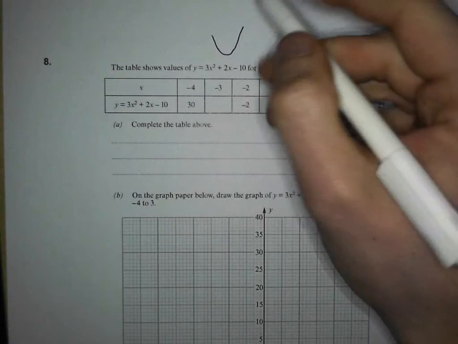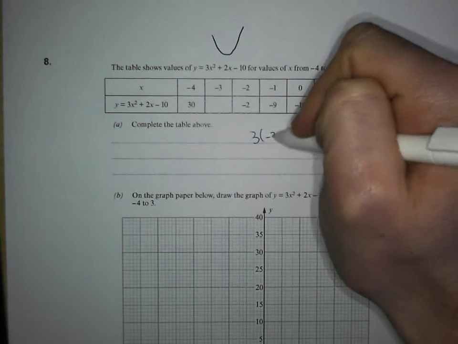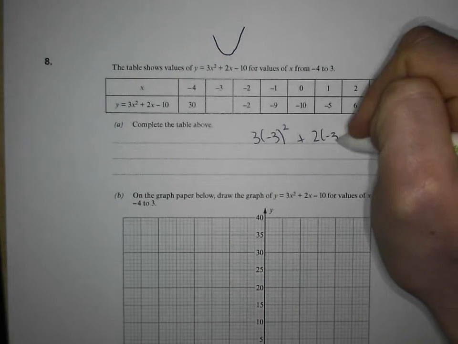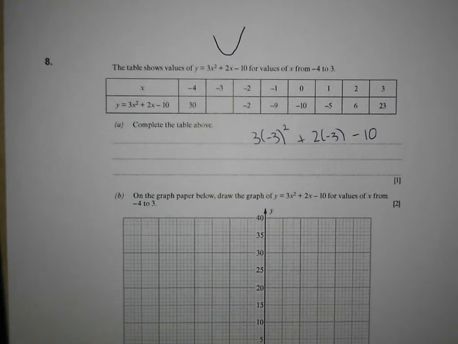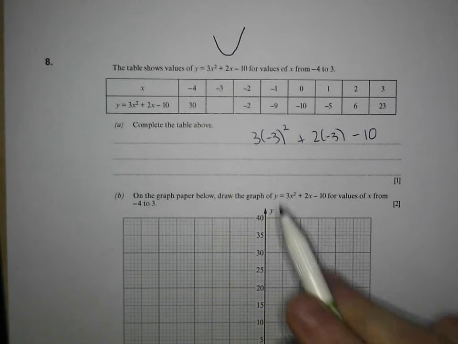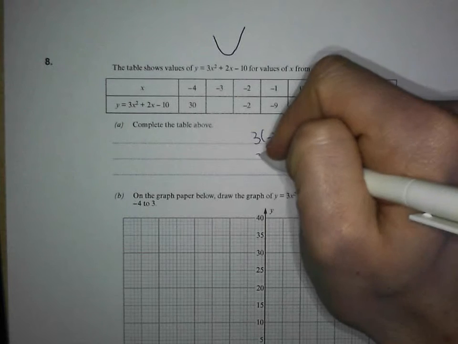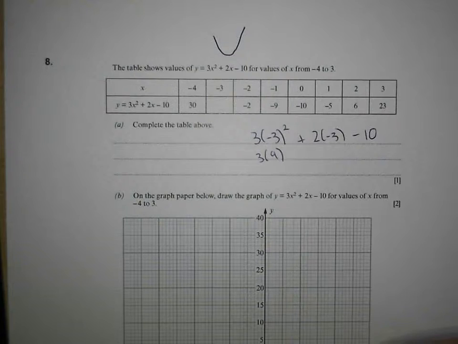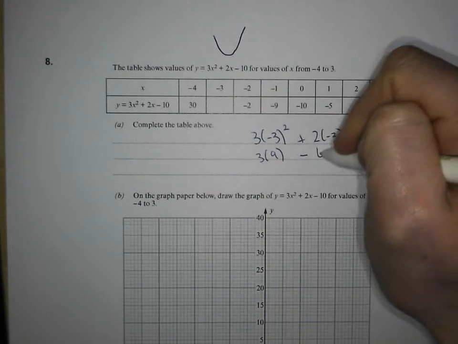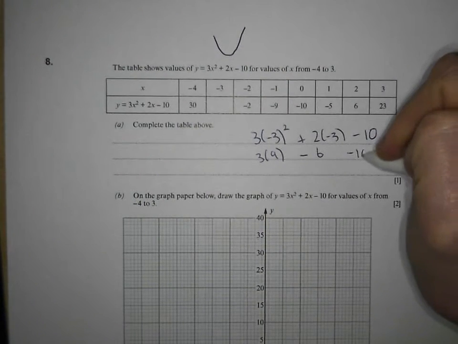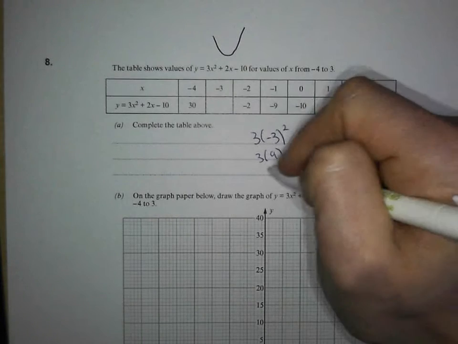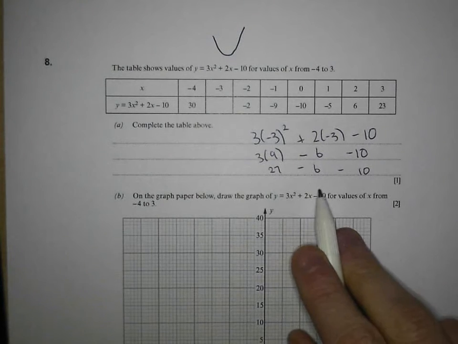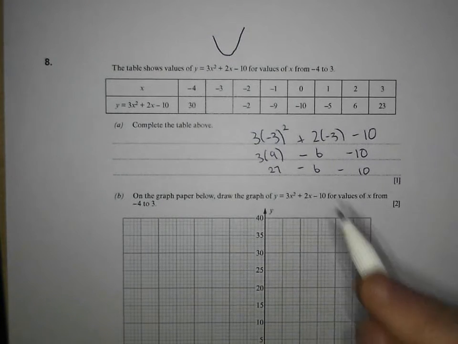So y is equal to 3 lots of x squared, when x is minus 3, plus 2 lots of minus 3, minus 10. Okay. 3 lots of minus 3 squared. Well, minus 3 squared is positive 9. So that's 3 lots of positive 9. Plus 2 lots of minus 3. Well, 2 lots of minus 3 are going to be minus 6. Take away 10. So I've got 3 lots of 9. That's 27. Take away 6. Take away 10. 27 take off 6 is going to be 21. Take off 10 is going to be 11.